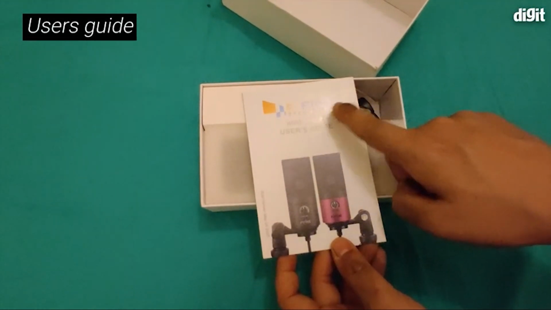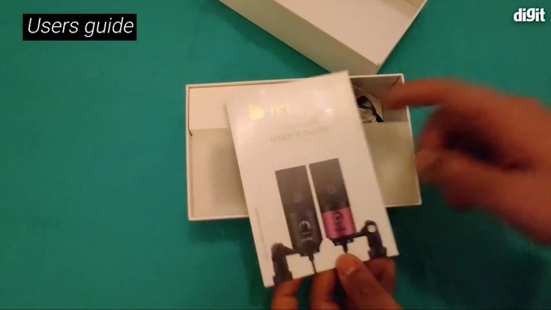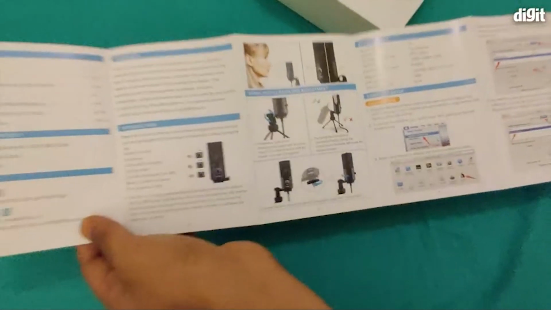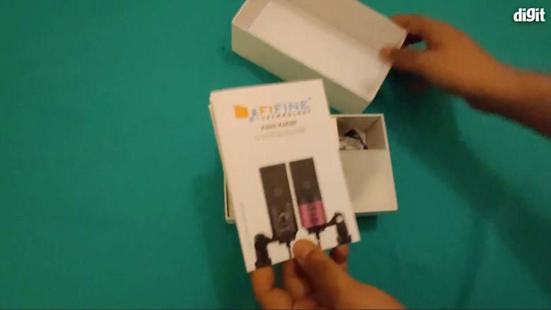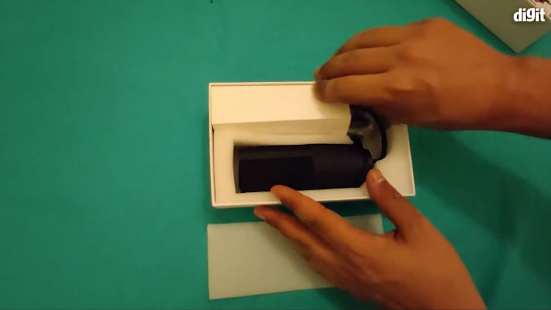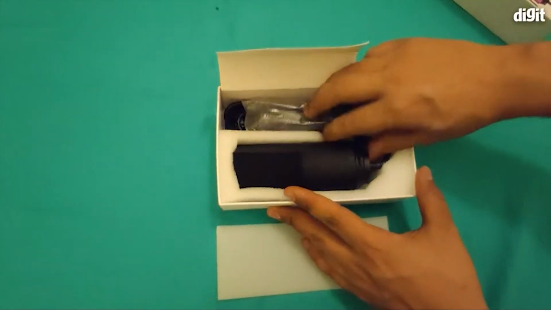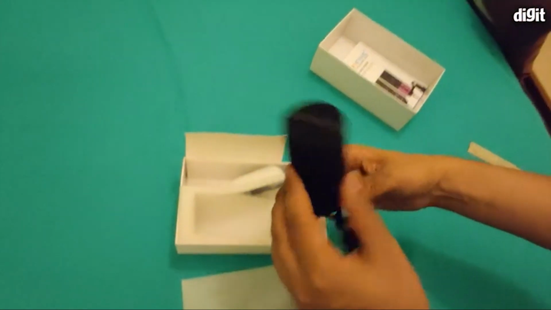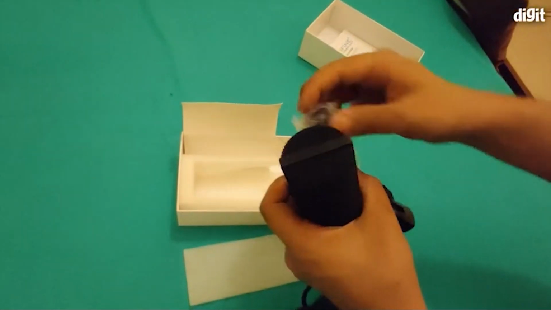So as you can see, it's the FIFINE K669B. That's what the microphone looks like. I do recommend that you read this manual, as it tells you all the information that you need. Apart from that, there's a little protective casing, and this is the microphone right here. Okay, this is the microphone. That's how it comes, and it comes with a little stand.